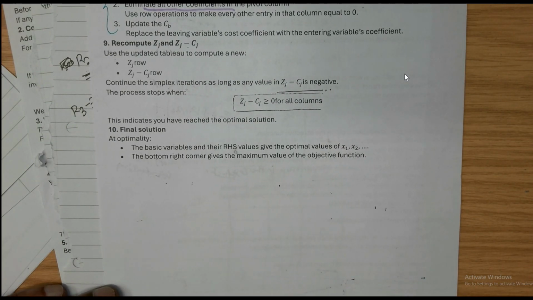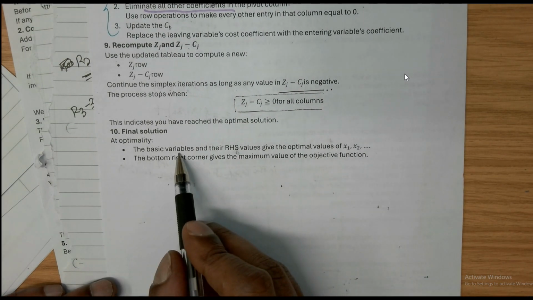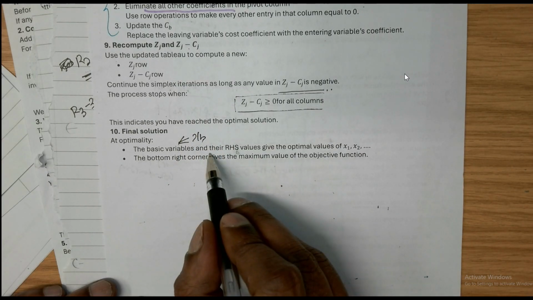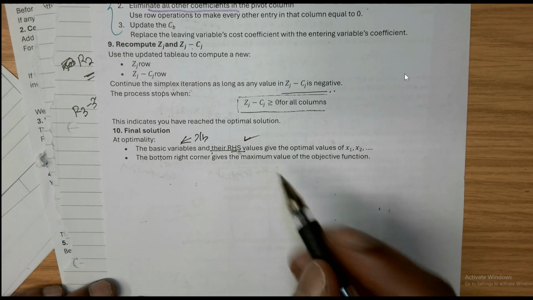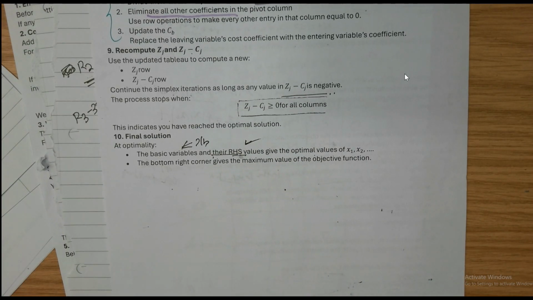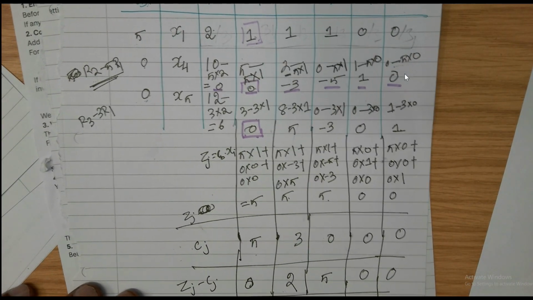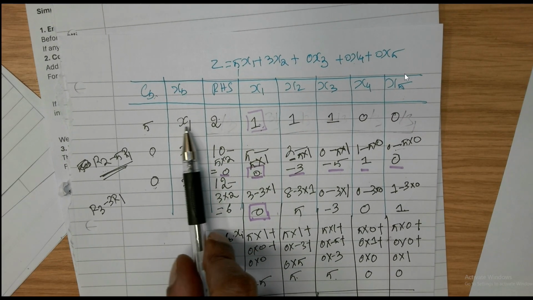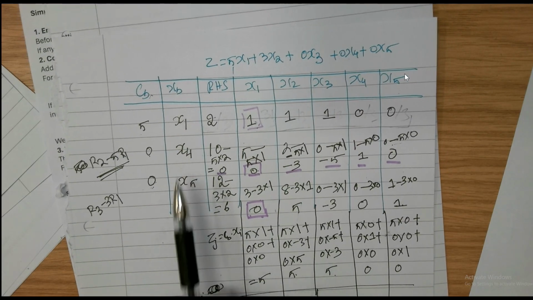And then the basic variable xb and their right hand side value give the optimum value for x1 and x2. What do I mean by that? Whatever basic variables you have here, we have x1, x4, x5.